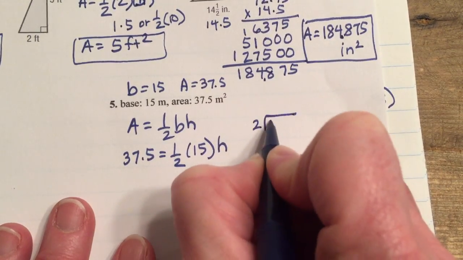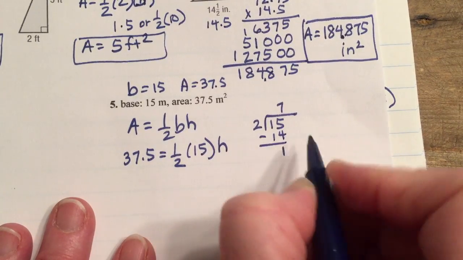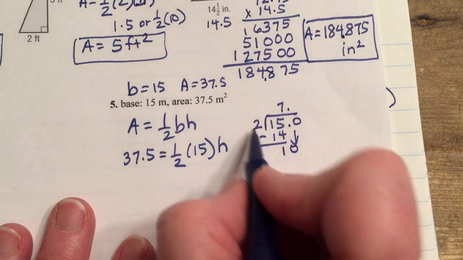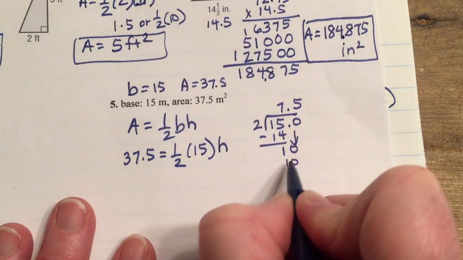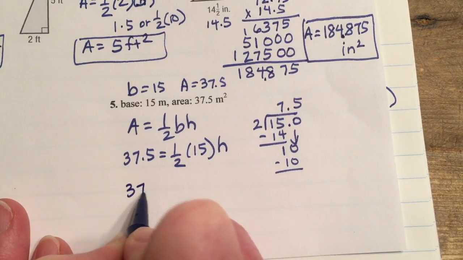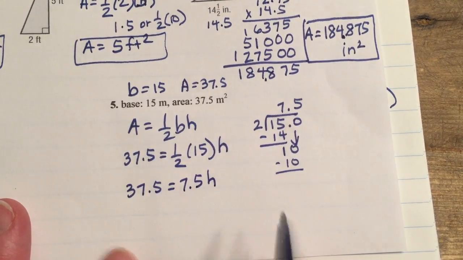So I'm going to divide 2 into 15. 2 will go into 15 7 times. When I subtract, I get 1. Add a decimal, bring it up, add a 0, bring it down. 2 will go into 10 5 times. So 1/2 of 15 is 7.5. So now I have this equation, 37.5 equals 7.5 times h.